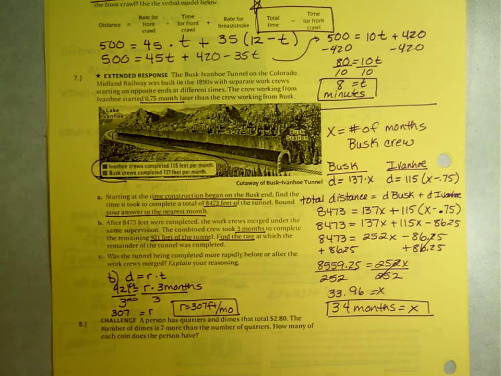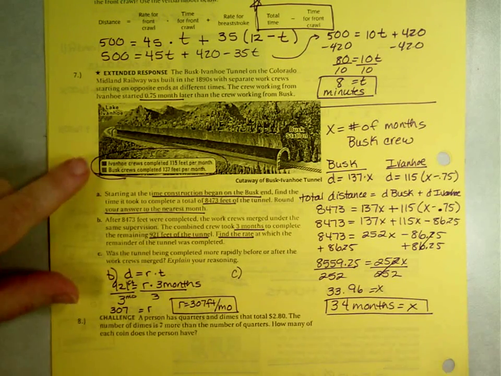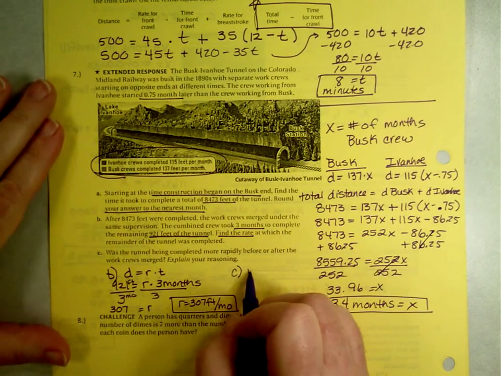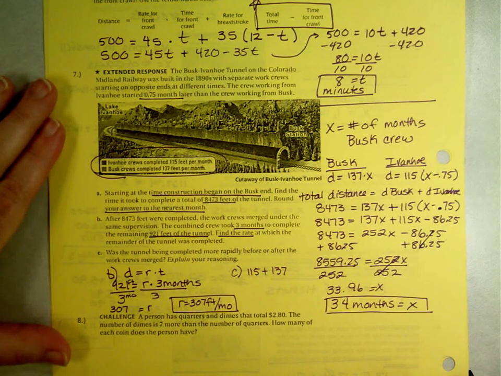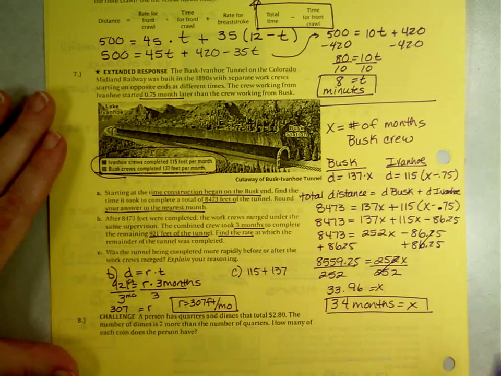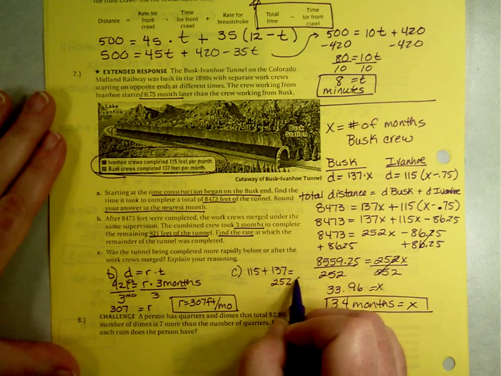Part C: was the tunnel being completed more rapidly before or after the work crews merged? So we could say that they were actually comparing our rates. If we combined their rates initially, 115 plus 137 is equal to 252 feet per month.